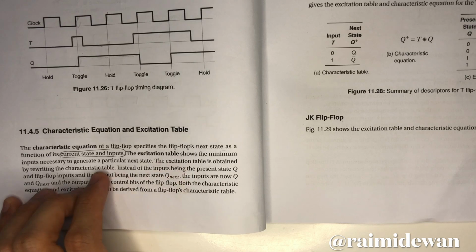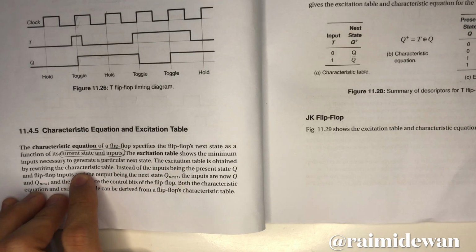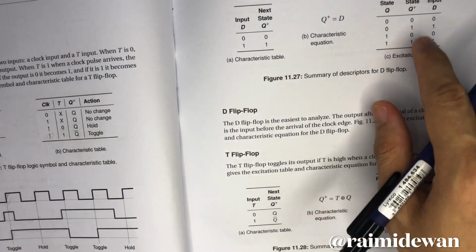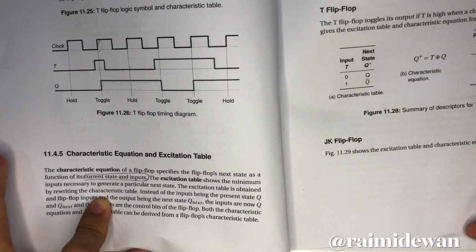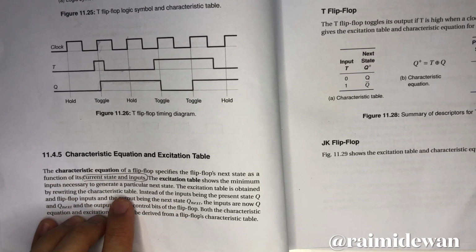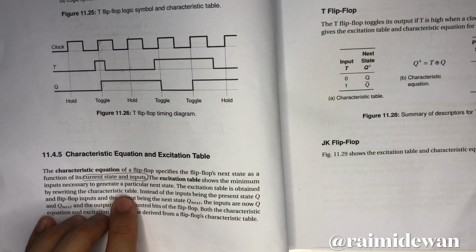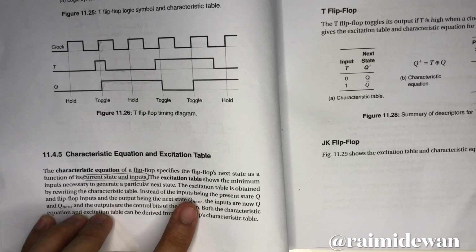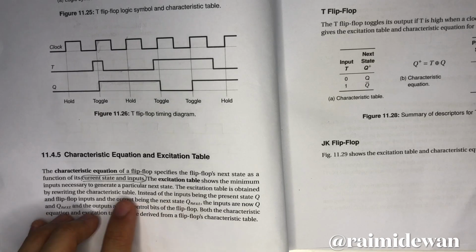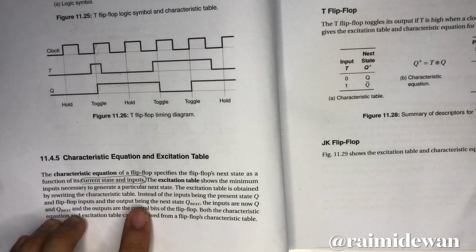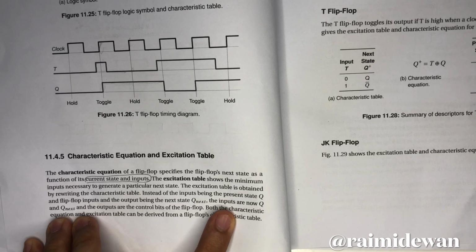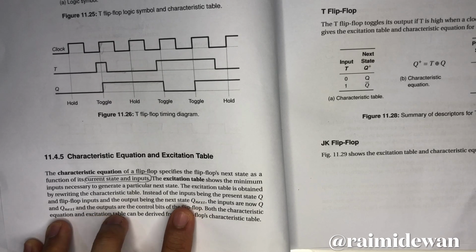The excitation table is obtained by rewriting the characteristic table. So this is your characteristic table, and this is your excitation table. Rewrite the characteristic table in order to have the excitation table. Instead of the inputs being the present state and flip-flop input, and the output being the next state, the inputs are now Q.